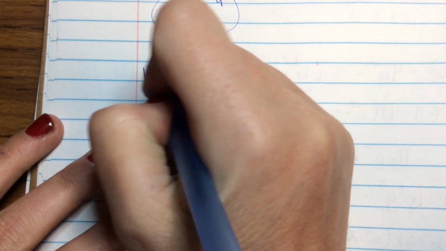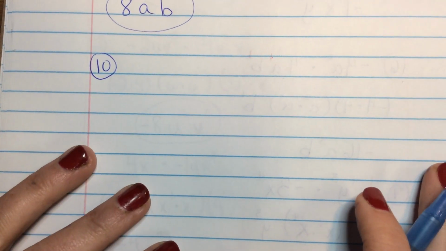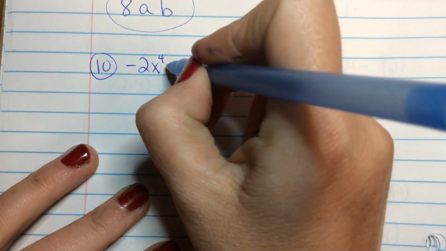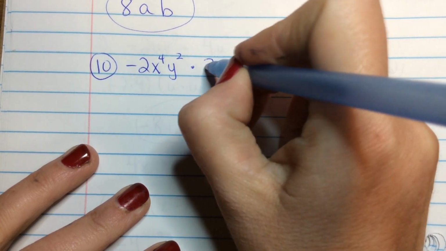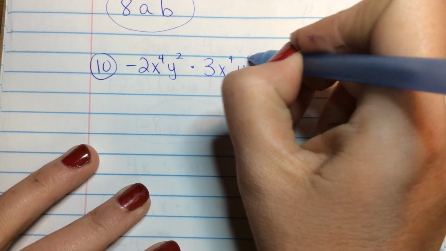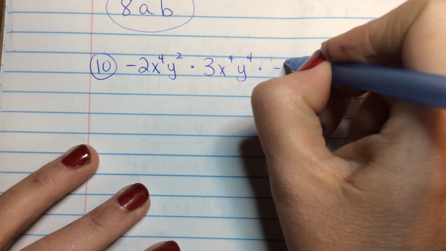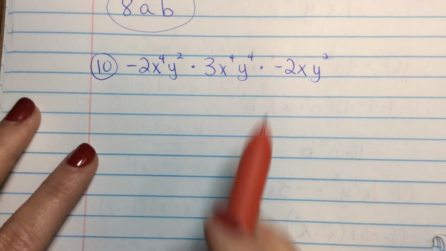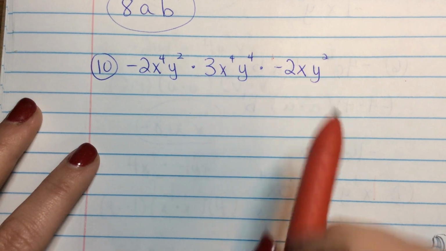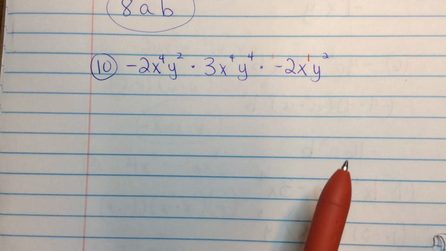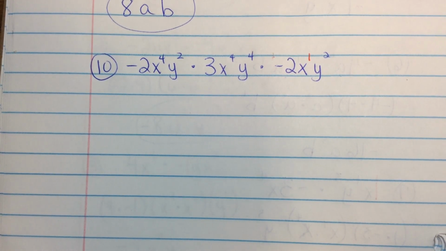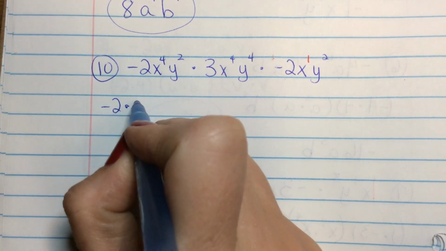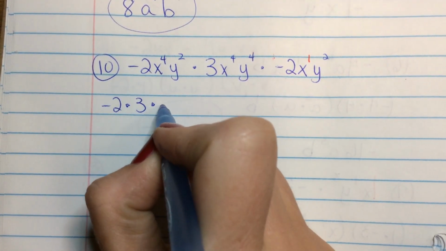Okay, number 10. All right, we got negative 2 x to the 4th y squared times 3 x to the 4th y to the 4th times negative 2 x y squared. All right, let's go back through and fill in anything that needs it. We have 1 here, and I think that's it. All right, we'll put all of our like factors together. So we got negative 2 times 3 times negative 2.